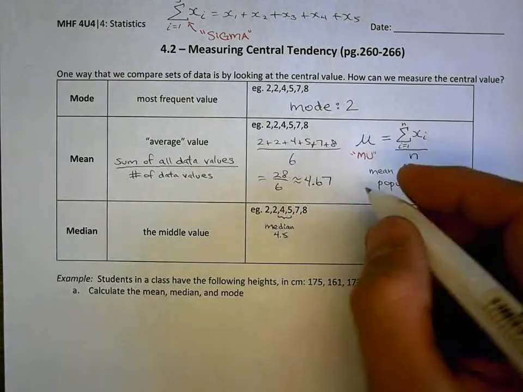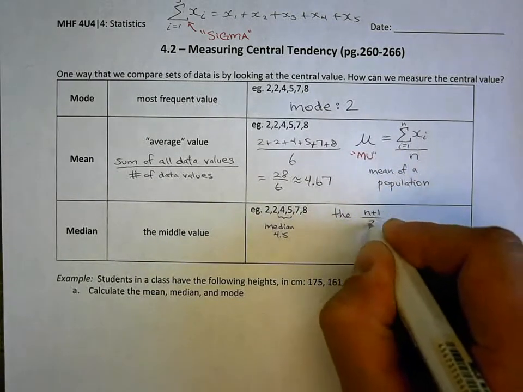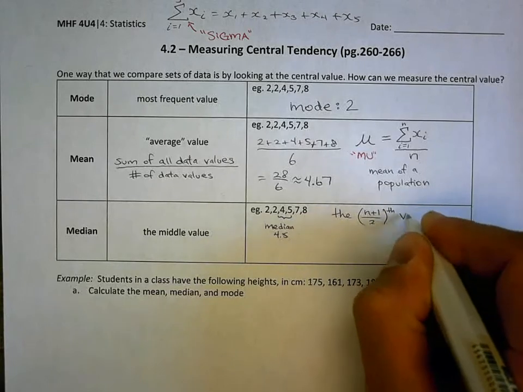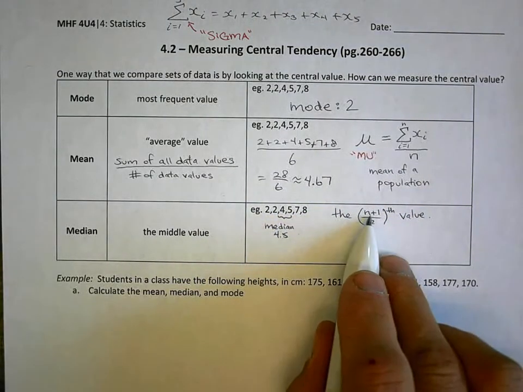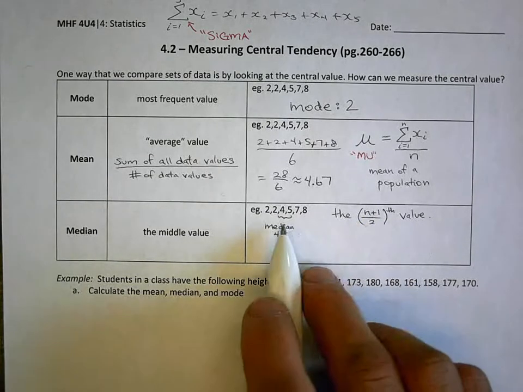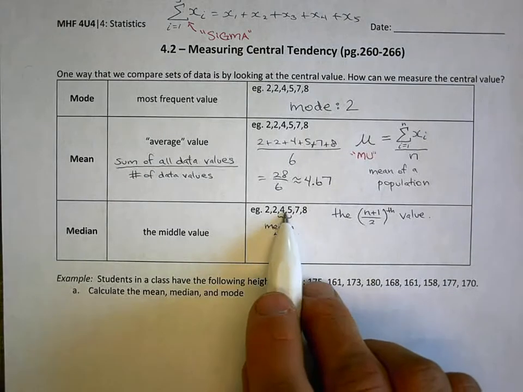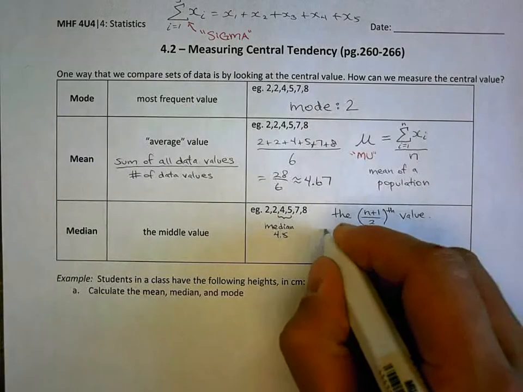The way we calculate this, well, we take the n plus 1 divided by 2th value. So in this case, I have 1, 2, 3, 4, 5, 6 pieces of data, so I take the 7 over the 2, which is 3.5. Now, because it's saying I need to find the point at the 3.5 value, I find the average of those two. So I'm going to put a little note there.